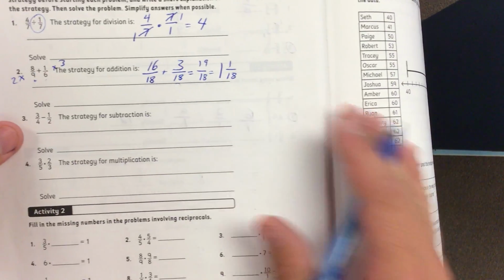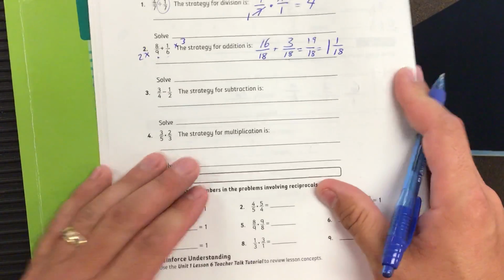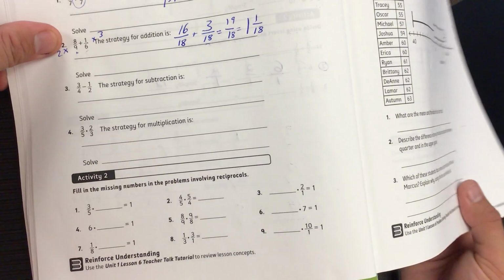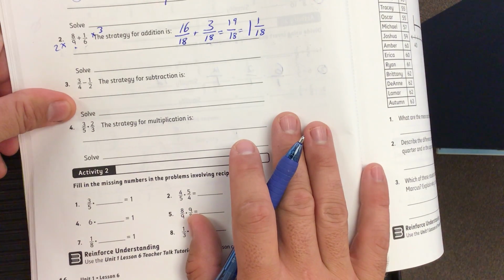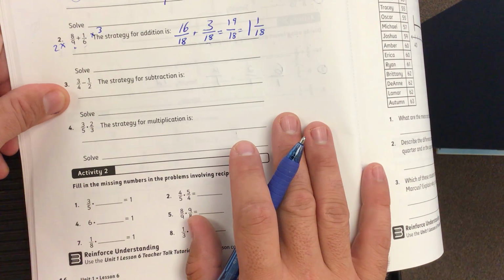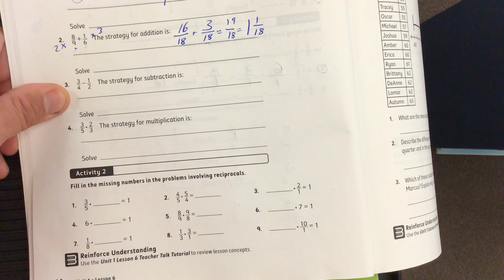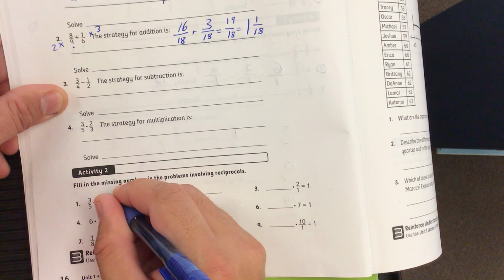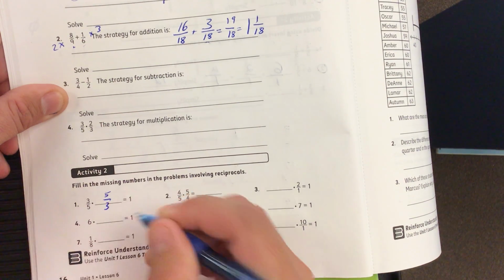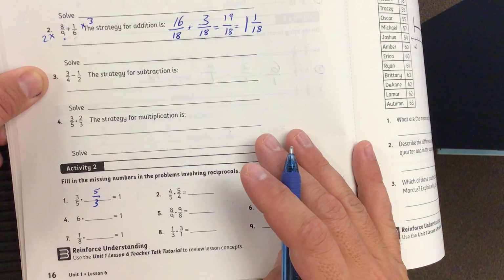Can we do the next 2 in a row? Nope, we're going to do those on Monday. Activity 2. Yeah, we're going to finish these 3 pages. Fill in the missing numbers. Let's do 1. 3/5 times what is 1? 5 over 3. Just flip it over.